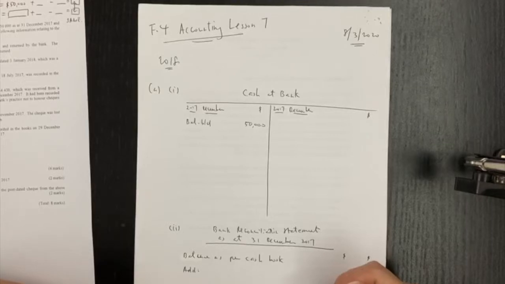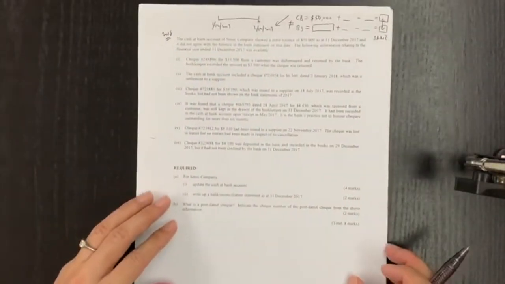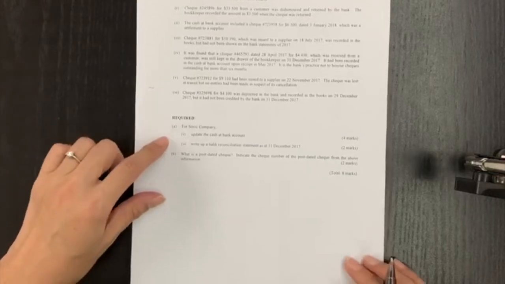So we will do one more DSE question on bank reconciliation statements, which is in 2018. All right, are you ready? So this is the question, and let's take a look at what we have to do here.